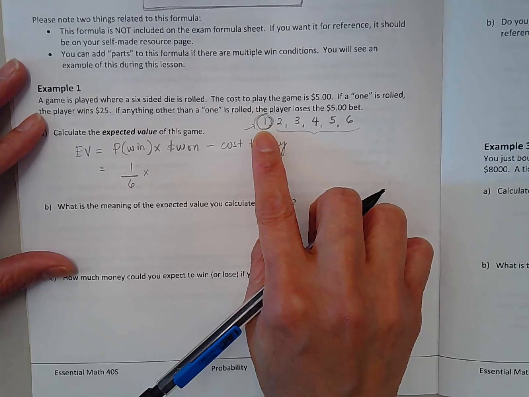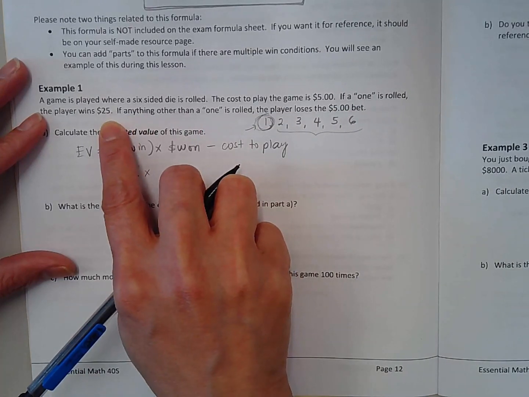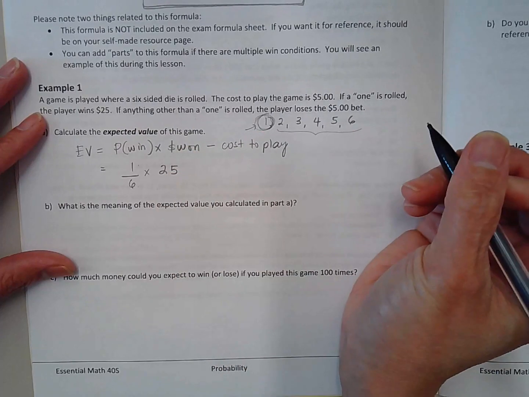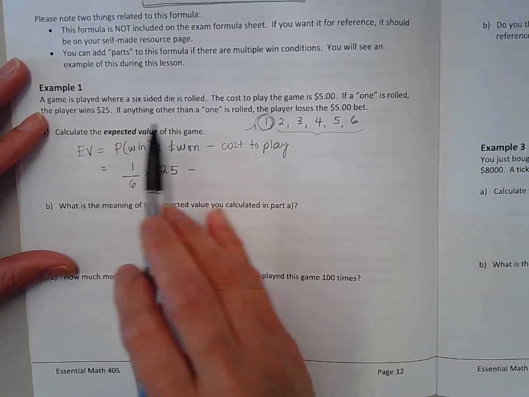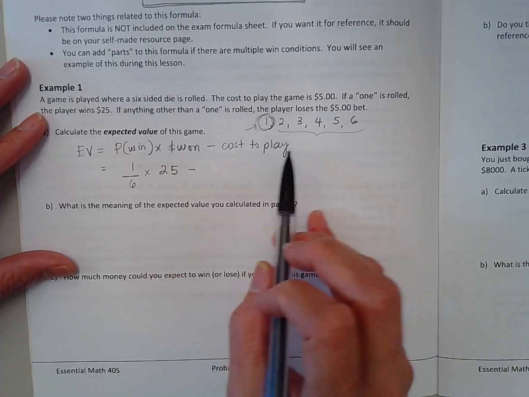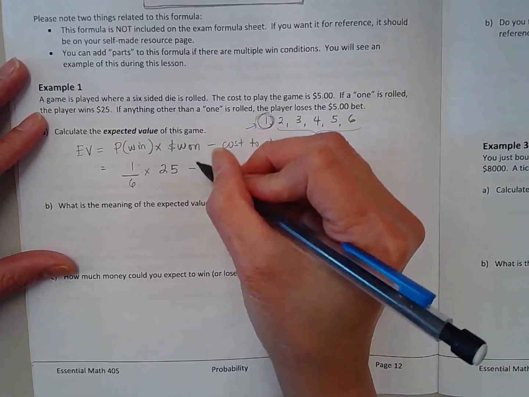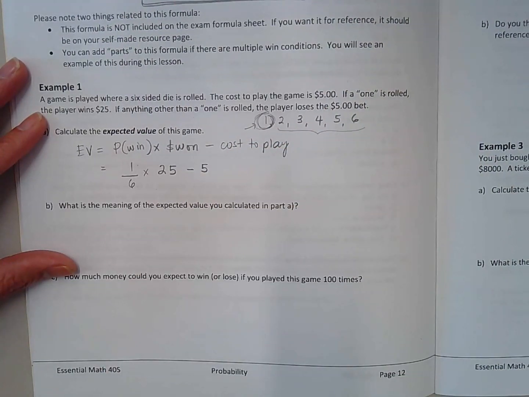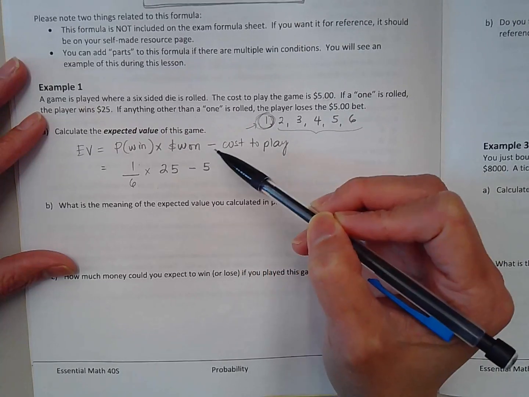It says here if 1 is rolled, we're gonna win 25 bucks. Minus, how much would it cost to play the game? To play the game, we have to pay $5. This is where we're actually going to do the substitution.